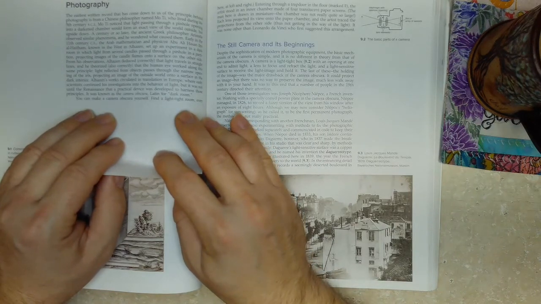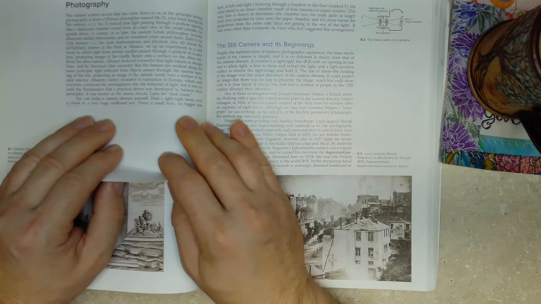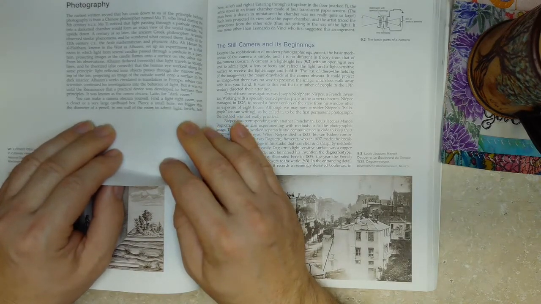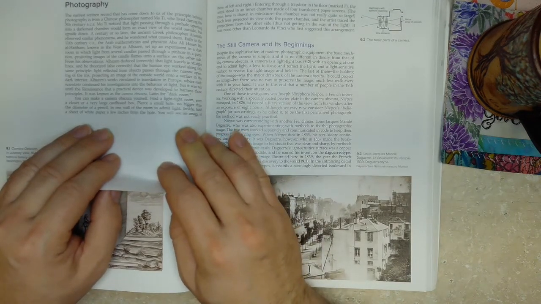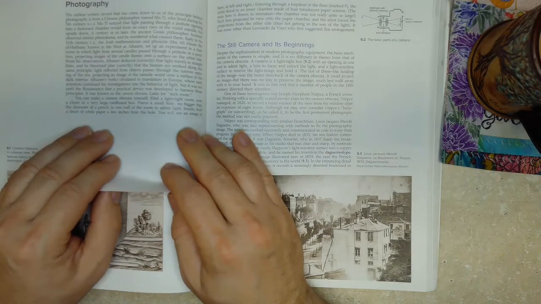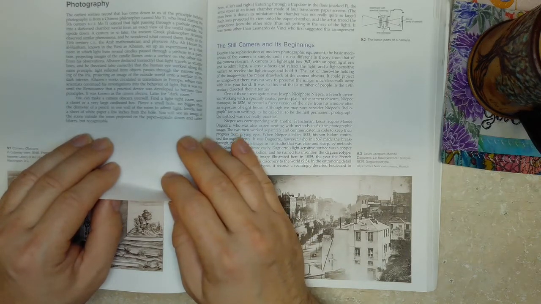You can make a camera obscura yourself. Find a dark room, even a closet or a very large cardboard box. Pierce a small hole no bigger than the diameter of a pencil in one wall of the room to admit light. Inside, hold a sheet of white paper a few inches from the hole. You will see an image of the scene outside the room projected on the paper, upside down and rather blurry but recognizable.